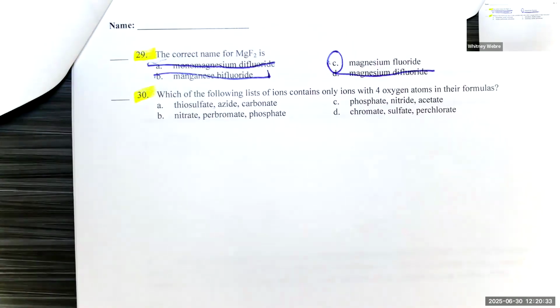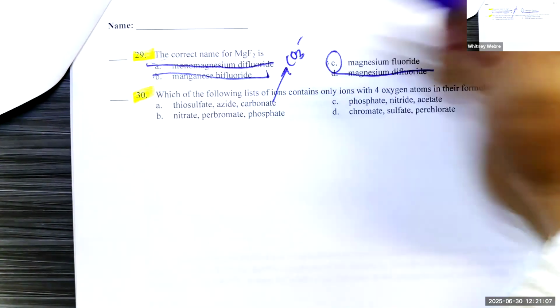30 is going to be a good challenge. It's just going to say, okay, how comfortable are you with polyatomic ions? Which of the following list of ions contain only ions with 4 oxygen atoms in their formula? And I recommend, even if you don't have these memorized, think about what ones don't make sense. Like look at A. Do y'all know what carbonate looks like? Like calcium carbonate, things like that. Okay, carbonate is CO3, 2 minus.